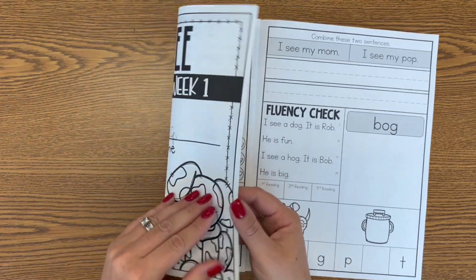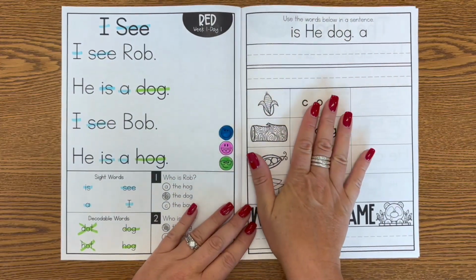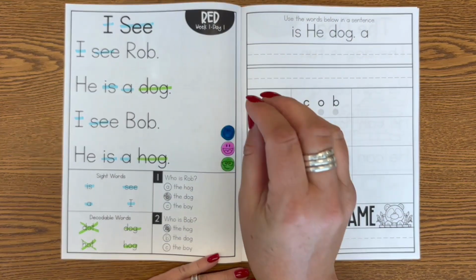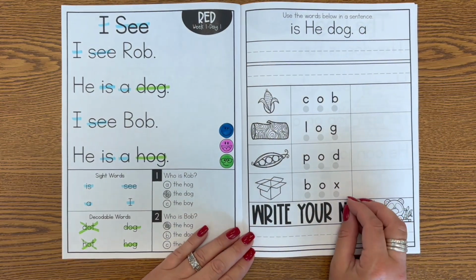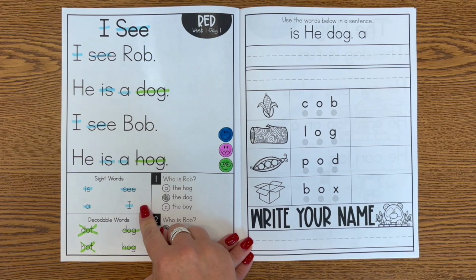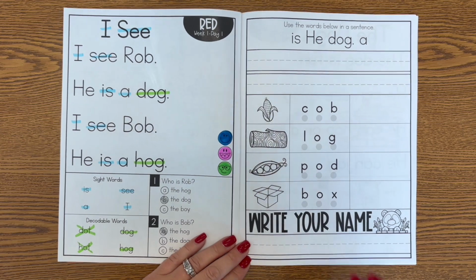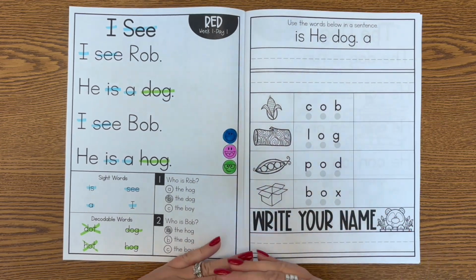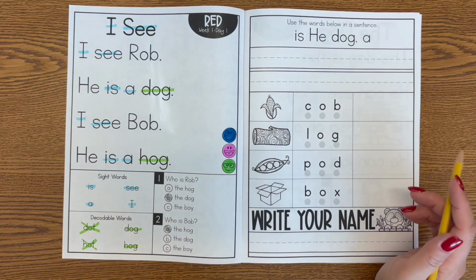However, I do want to give you some grace here. If this is all you make it through and you never touch this side, that's okay. If you only read it 1 or 2 times so that you can get to this side, that's okay. If you're having a busy day and they've been doing quite well with sight words and you want to skip that, that's okay. Use your best judgment. You're the teacher. You're the adult. You know what they need. It's okay to pick and choose depending on what you need.